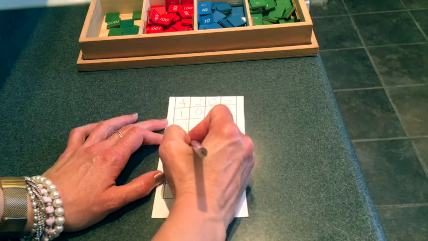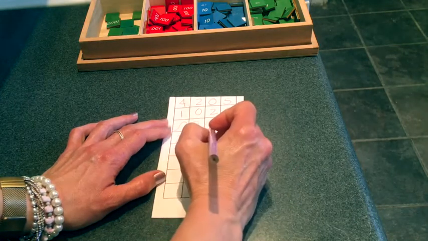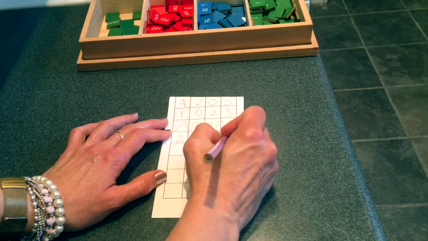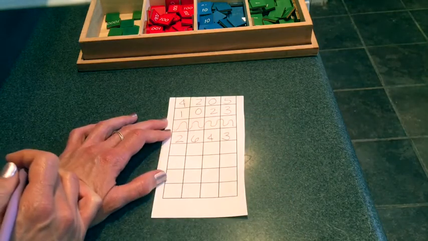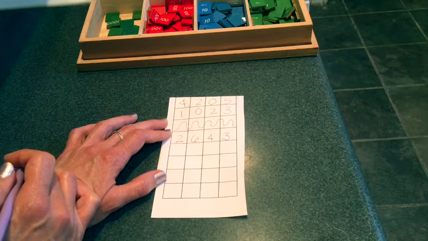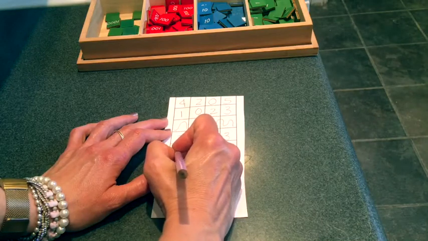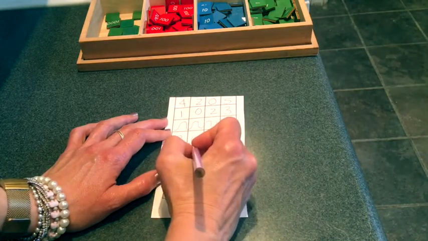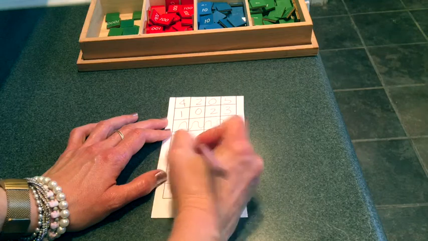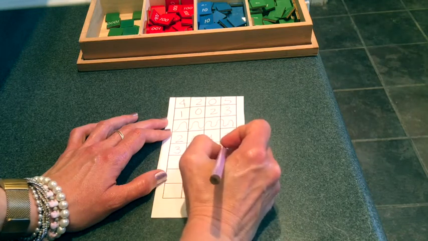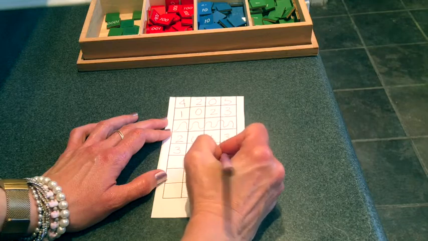2,000s, 600s, 4 tens, and 3 units is the first number. You can write that down on your paper too. And then the second number is 3,000s, 0 hundreds, 2 tens, and 5 units.